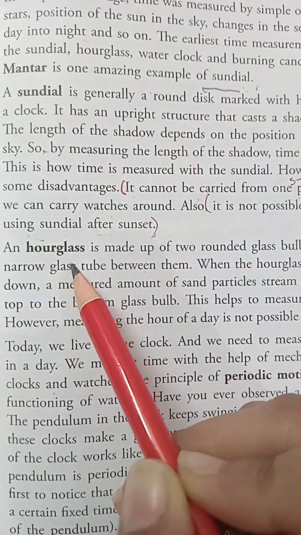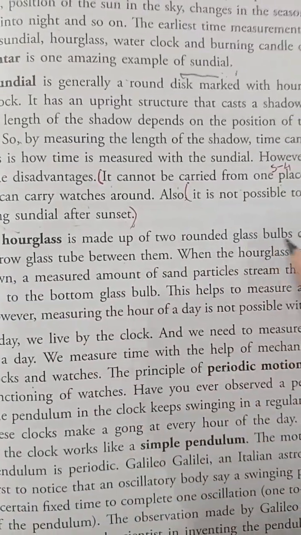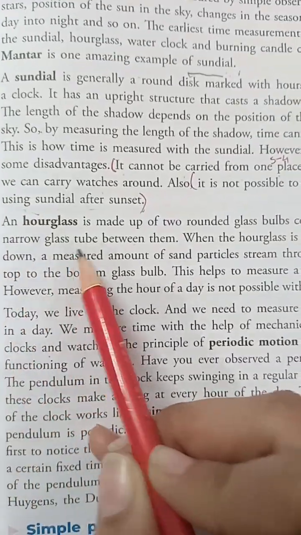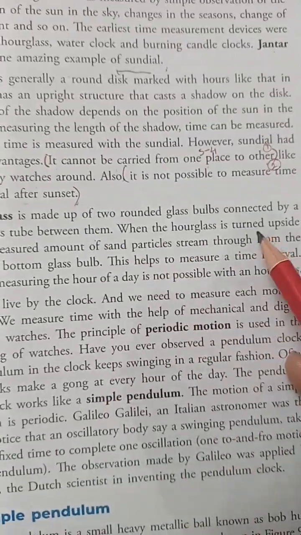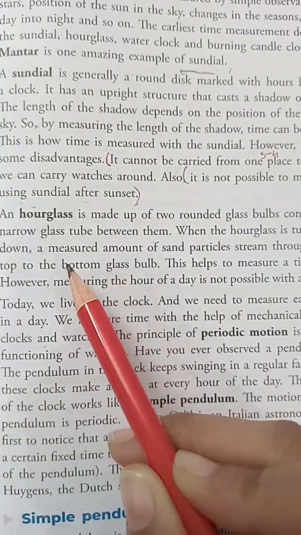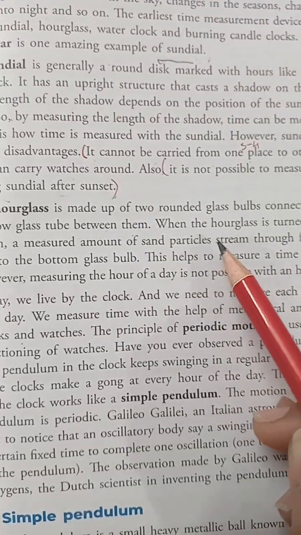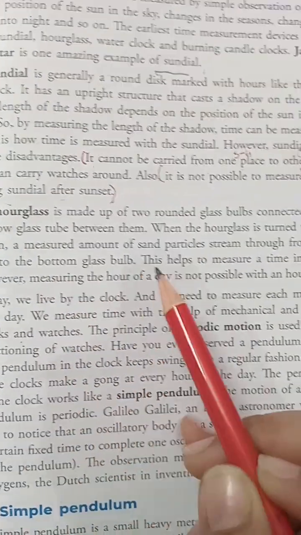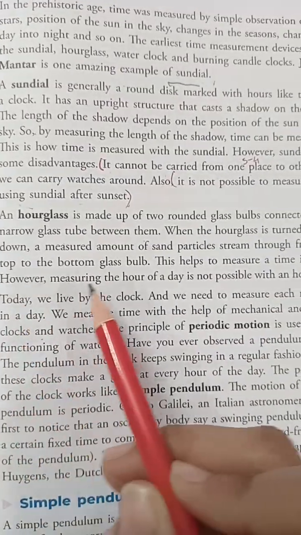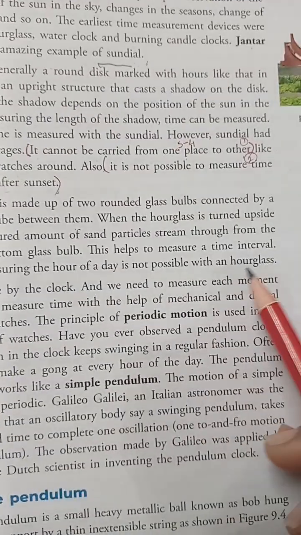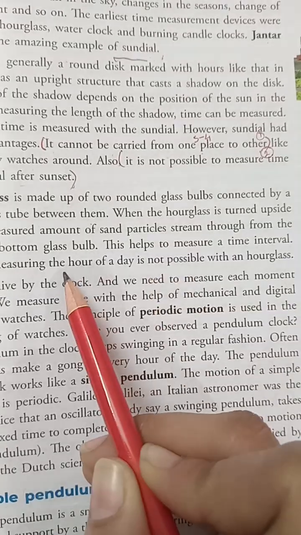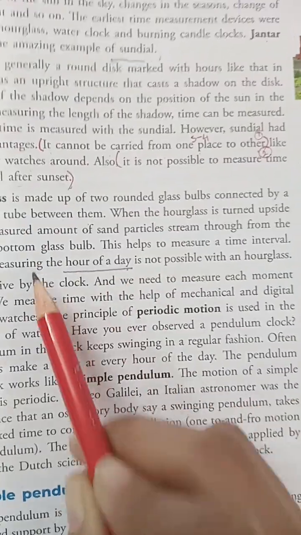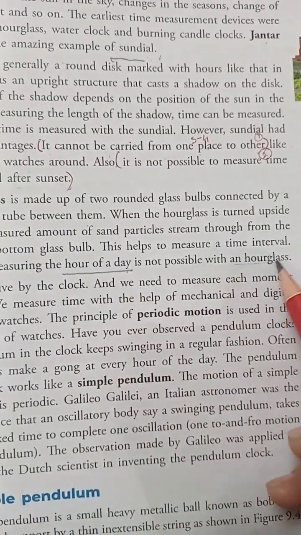Now the next one is an hourglass. An hourglass is made up of two rounded glass bulbs connected by a narrow glass tube between them. When an hourglass is turned upside down, a measured amount of sand particles streams from the top to the bottom of the glass bulb. This helps to measure the time interval. However, measuring the hours of a day is not possible with an hourglass. It is quite impossible.